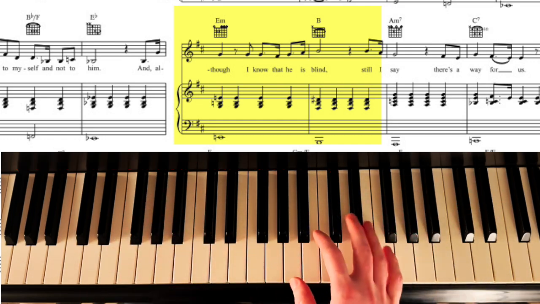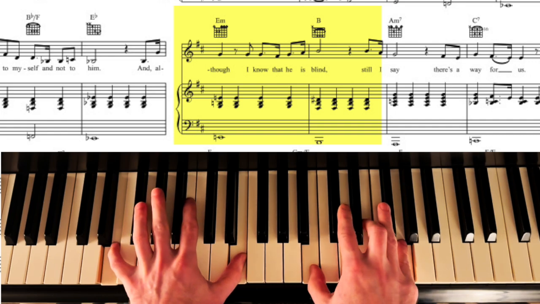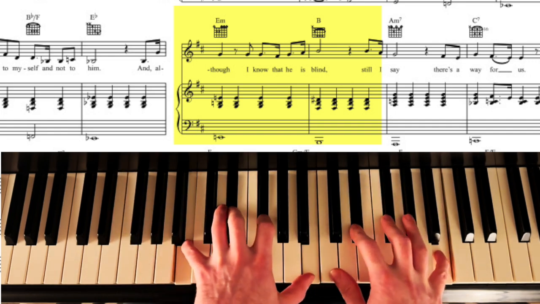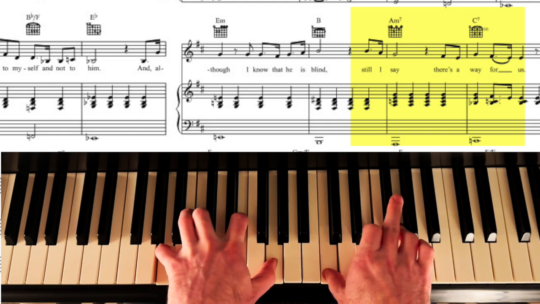Everything else has been circle of fifths, but and although I know that he is blind, still I say, oof, isn't that's a surprise.